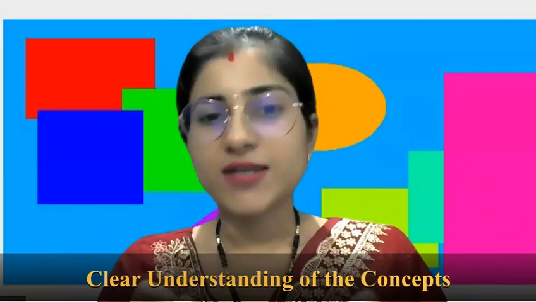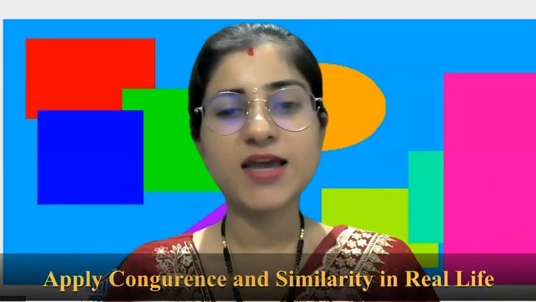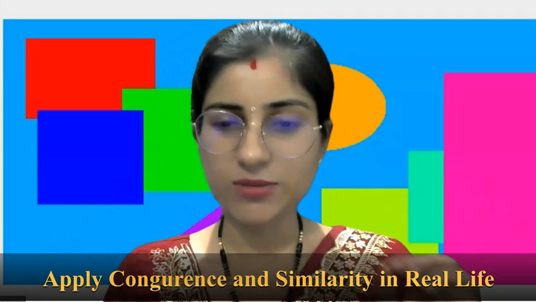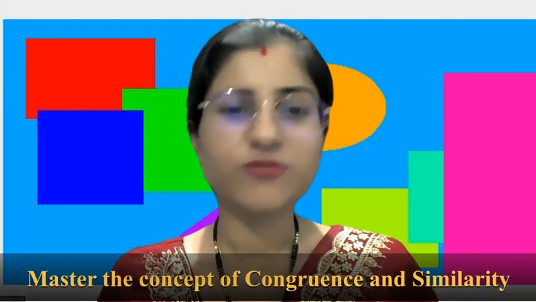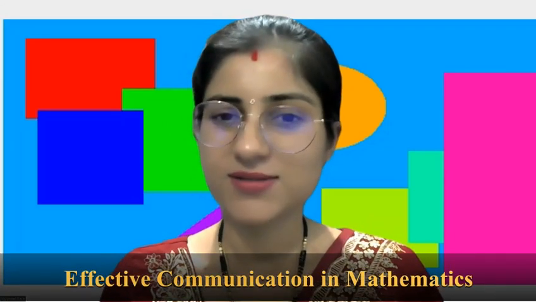So at the end of it, the key takeaways of the lesson on congruence and similarity will be clear understanding of the concepts. They will have sharper identification skills. They will be able to apply the principles that they have learned in their real life. They will be able to tell what are congruent and similar figures and their reasoning perfectly and clearly, right? So by internalizing these key takeaways, students will not only master the concepts of congruence and similarity, but also develop essential problem-solving skills and effective communication in mathematics.